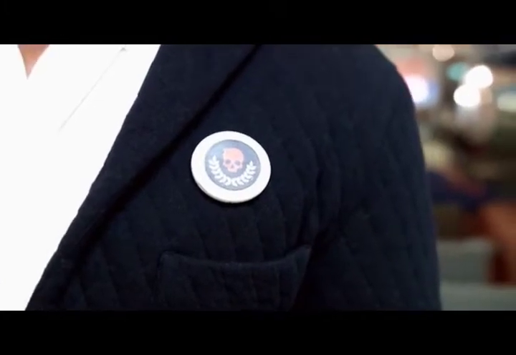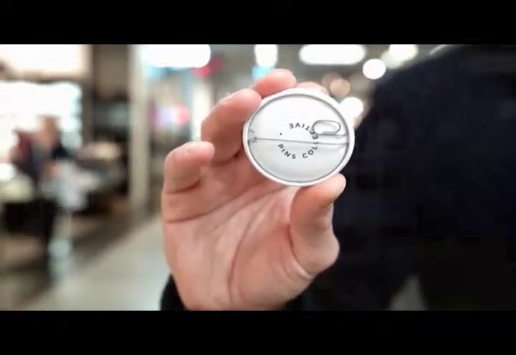Hi, my name is Olof. I'm the founder of Pins Collective. During the last year, we have created this. It's the world's first digital pin. With this you can create, wear and share any kind of digital pattern that you wish.